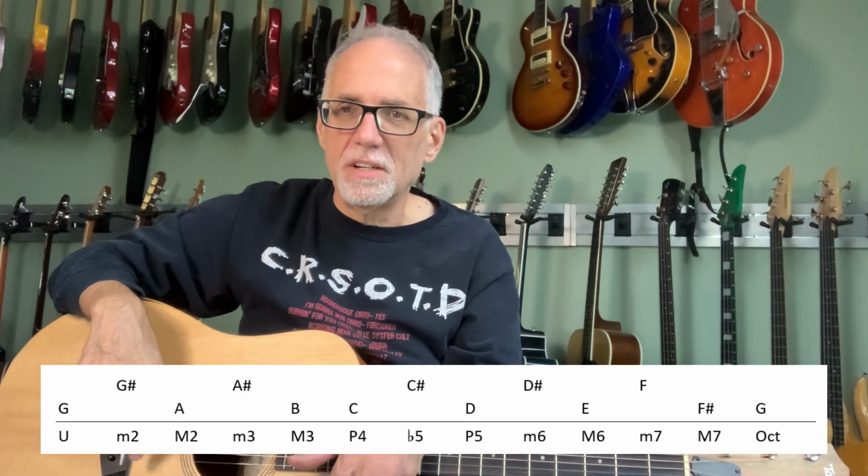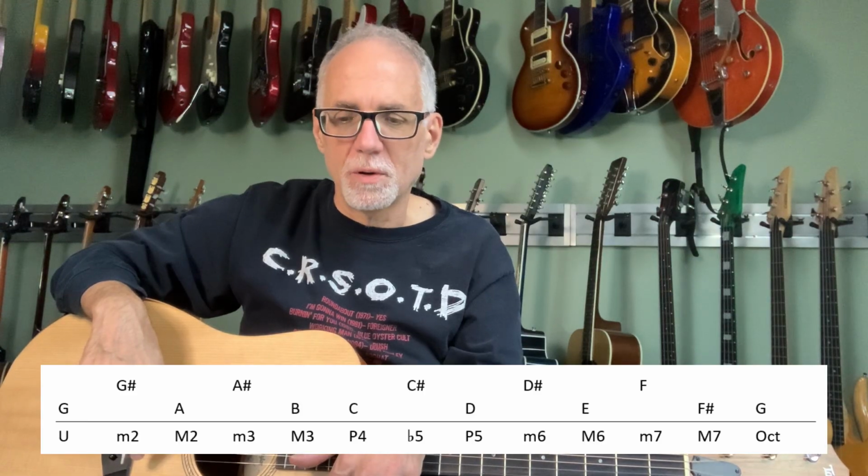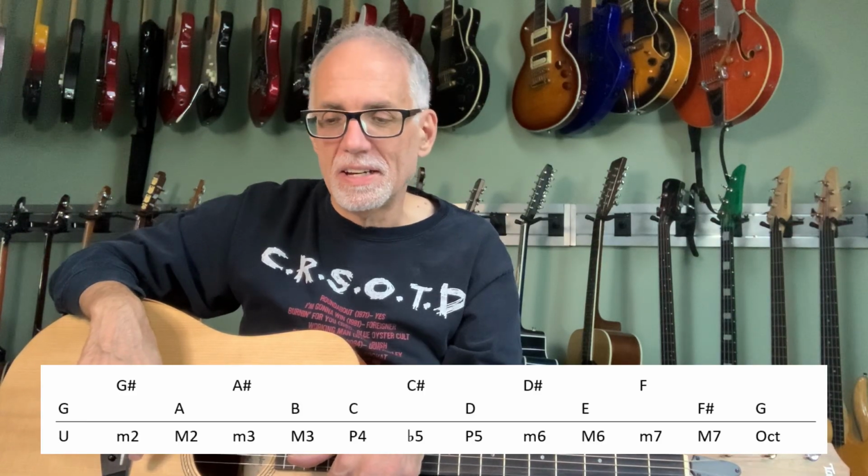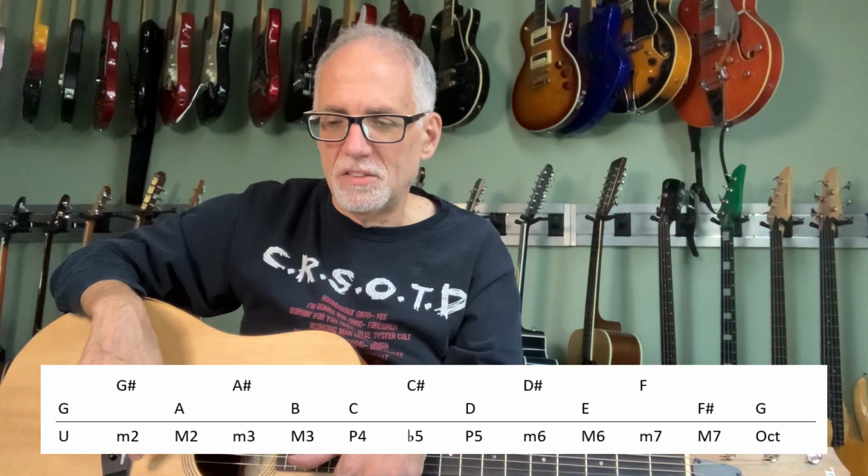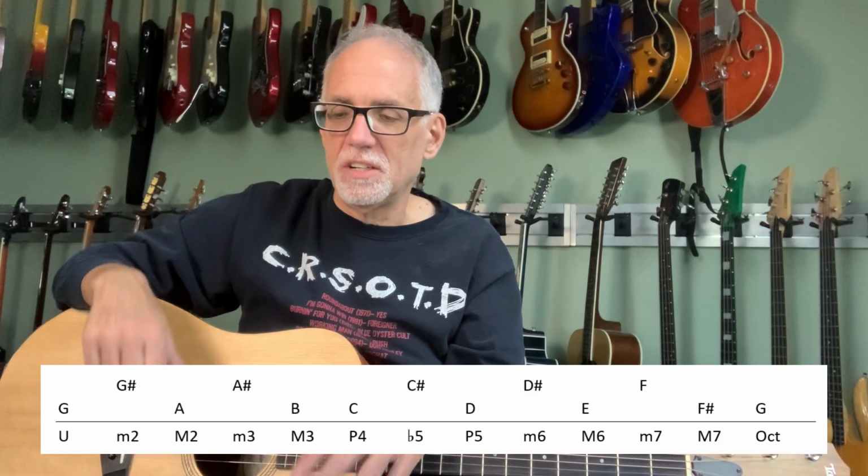So G to A is a major second. G to B is a major third. G to C is a perfect fourth. G to D is a perfect fifth. G to E is a major sixth. G to F sharp is a major seventh. And G to G is the octave.